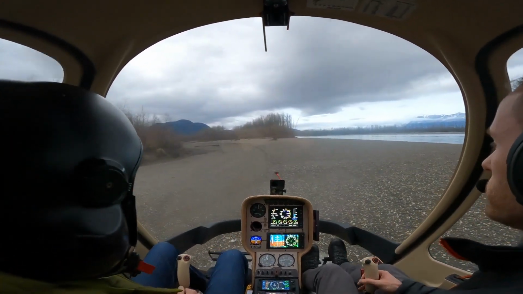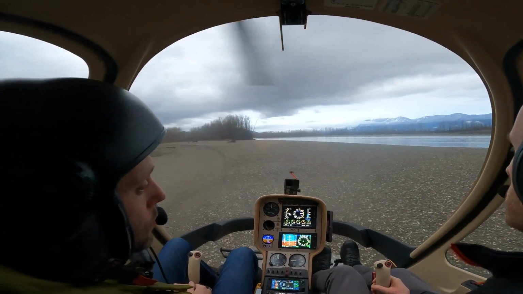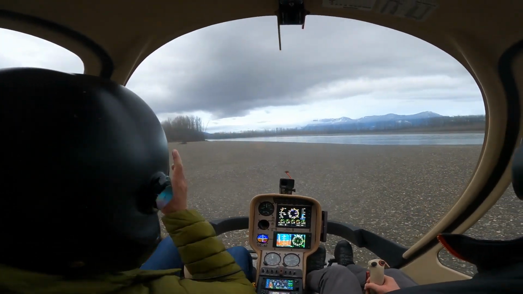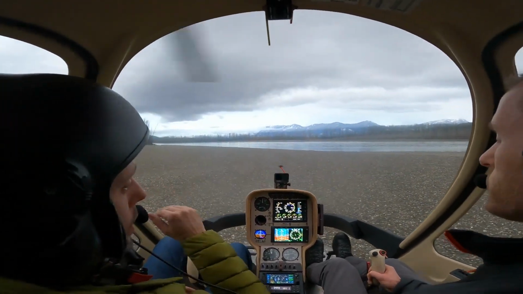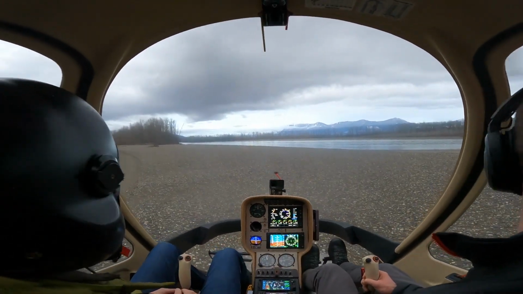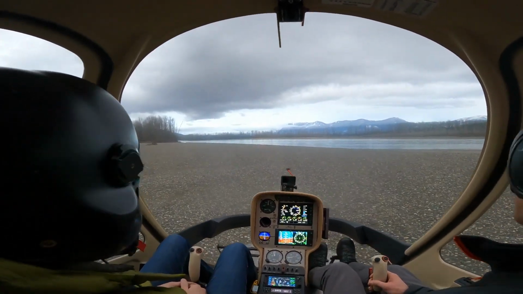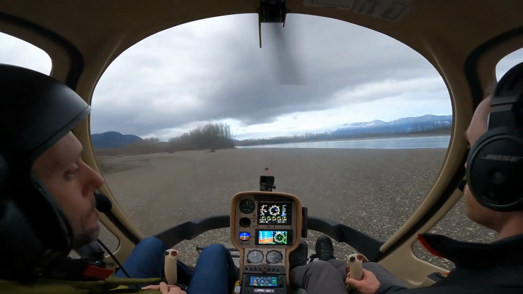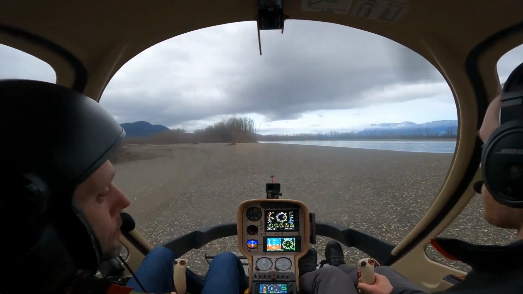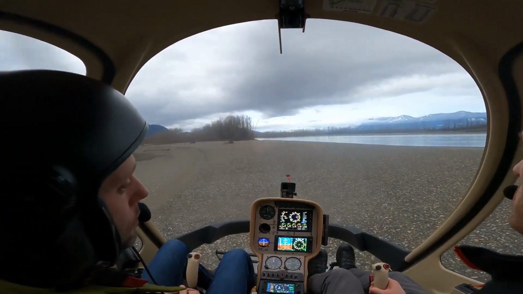Let's trim out a bit. We'll take a left. Let's stay facing into the wind. Yep. And I want you to hover sideways over that way. Roger. Yep. Tail's clear right. Ooh. Come on. There we go.